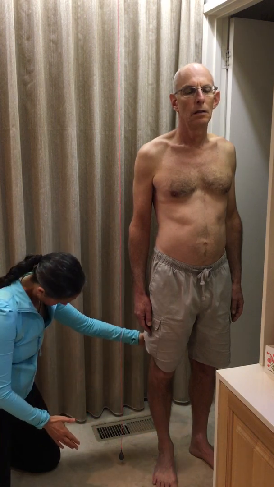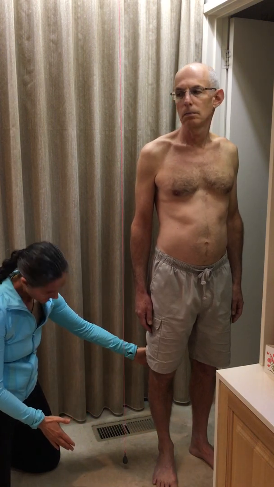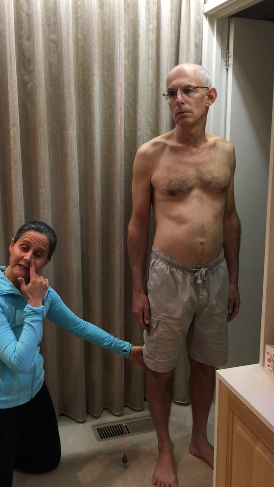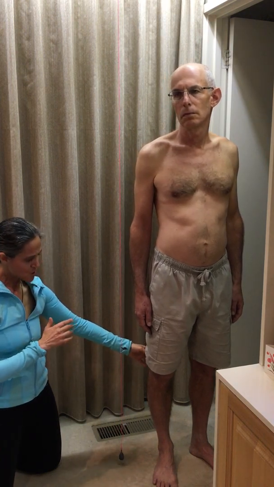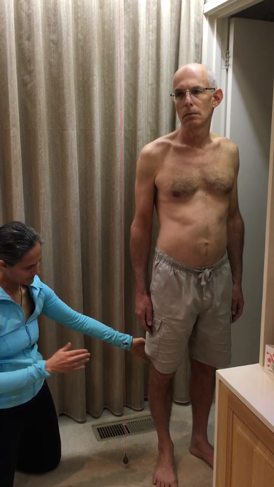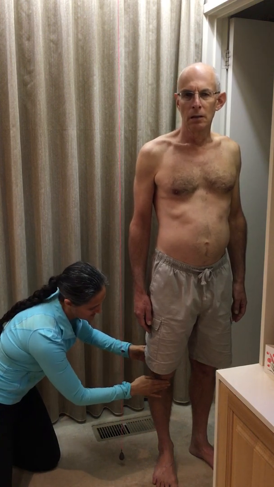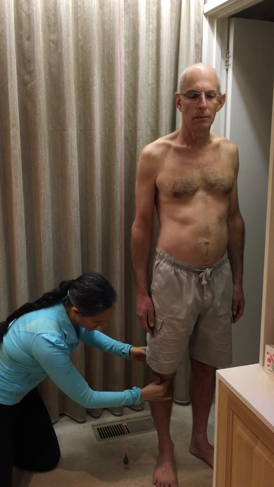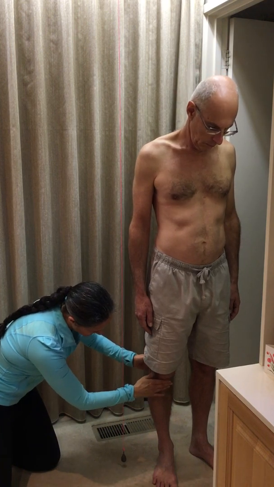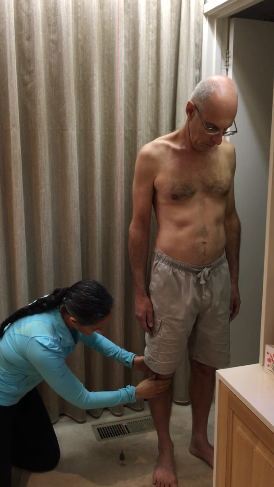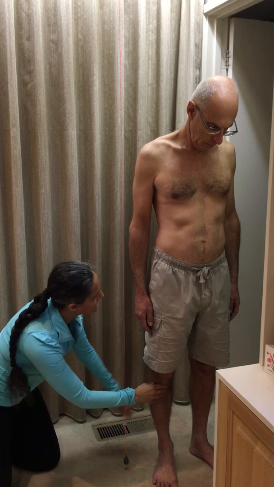Checking his knees, they are a little bit flexed, and no hyperextension is happening in here. His patella is tight, and a bit of locked knees are happening in here.